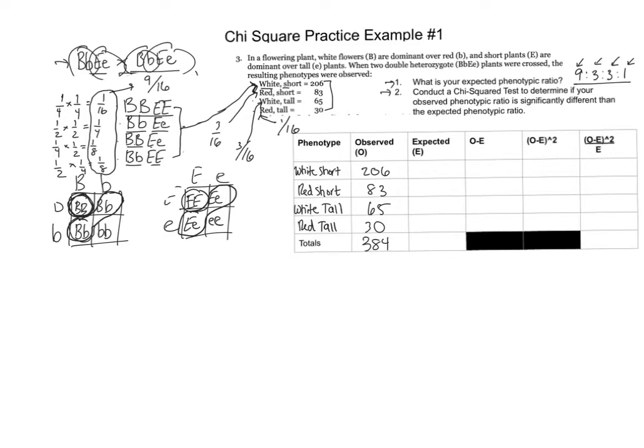Because we know the total number of plants that were observed was 384. And based on this proportion, we would expect that 9/16 of the plants should have this phenotype based on what we just calculated.